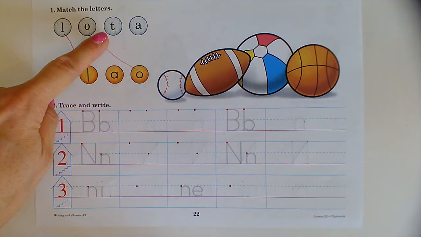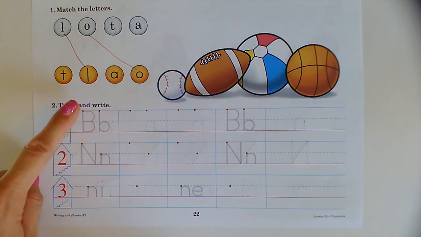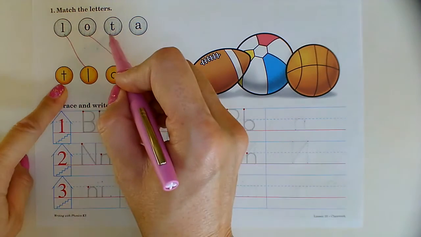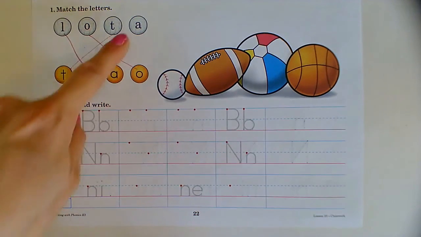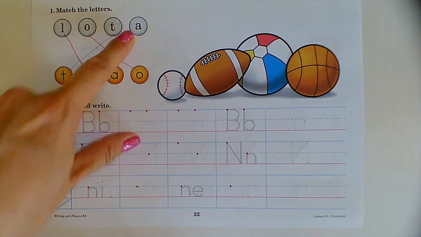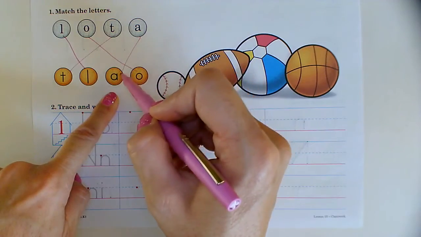My third letter is the letter T. The T says t. T, it's the very first one. And then we have the letter A. The A says ah. And that is my last letter.